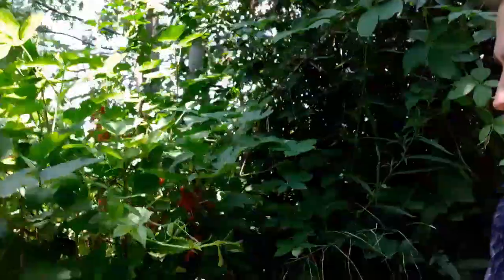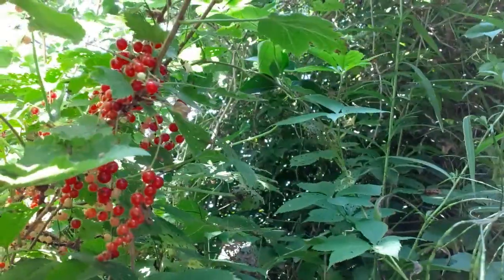Look it up, burdock's roots are edible. It's a great chop and drop tree. It's a dynamic accumulator. It's got a deep taproot. More currants. All in the wild, growing completely in the wild.